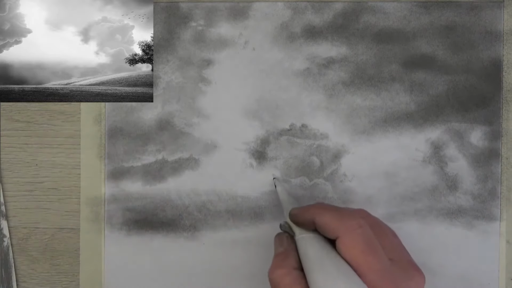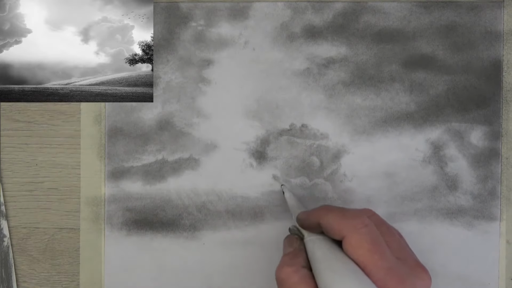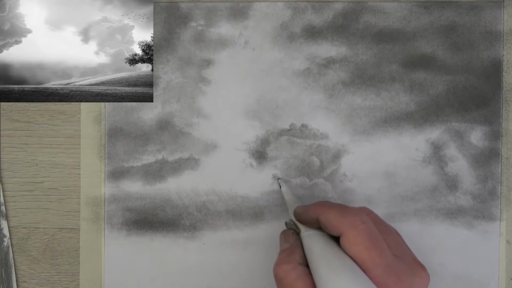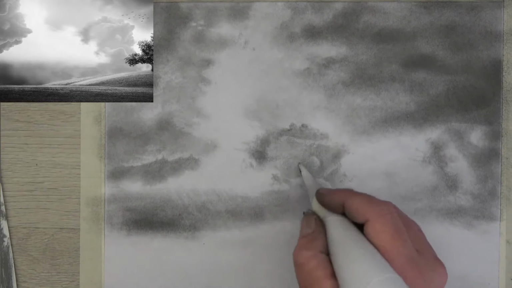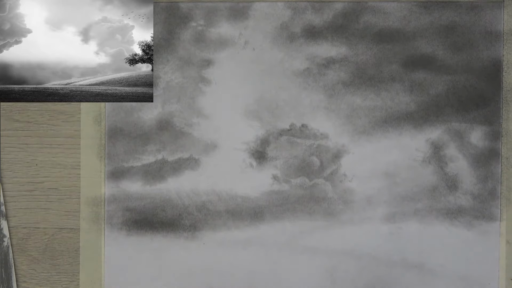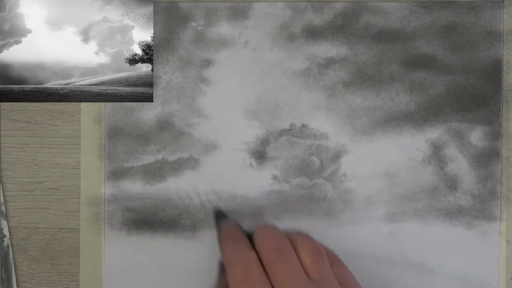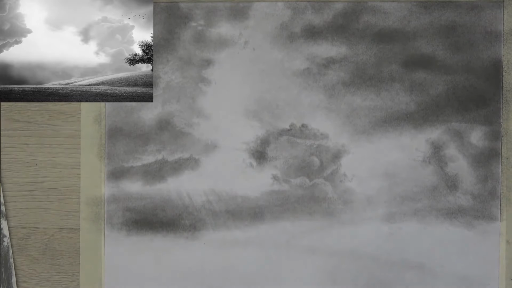For that we can even just use that blending stump there. What's nice about the blending stump is it doesn't put down too much graphite. I think I'm going to pull in one or two more of these that are a bit more prominent, just in one area. Maybe it's raining a little bit harder over here than those areas over there.